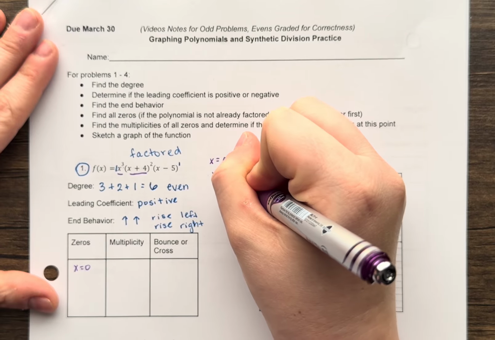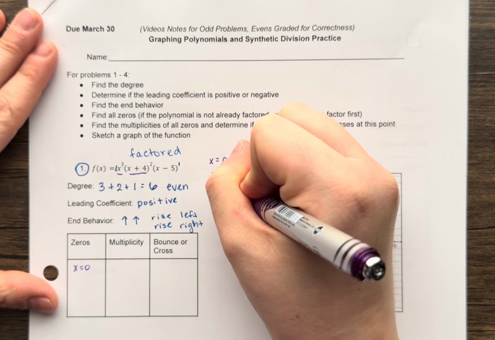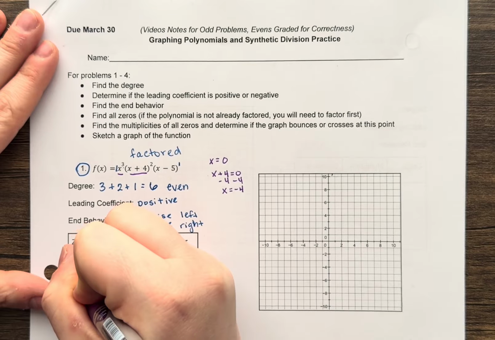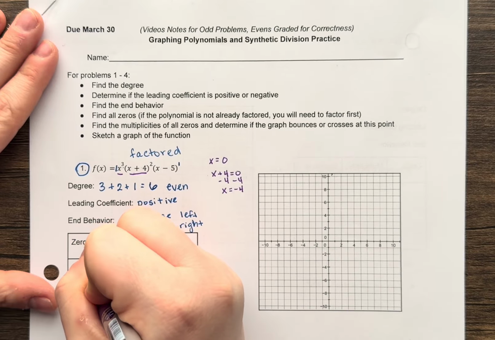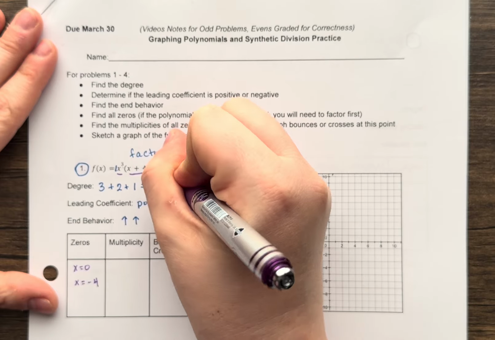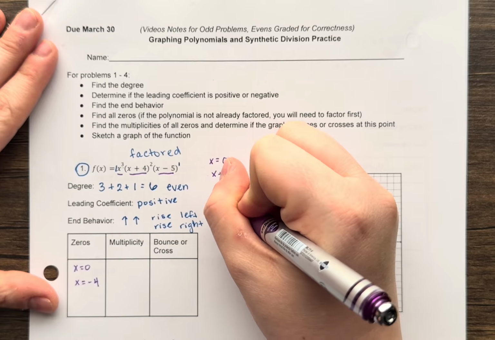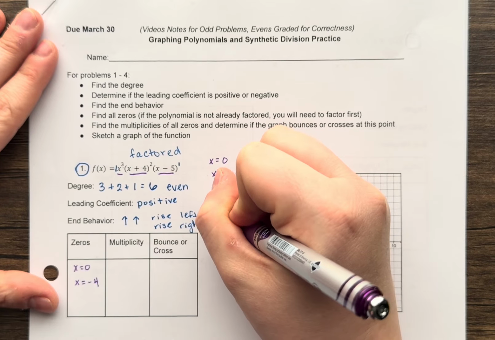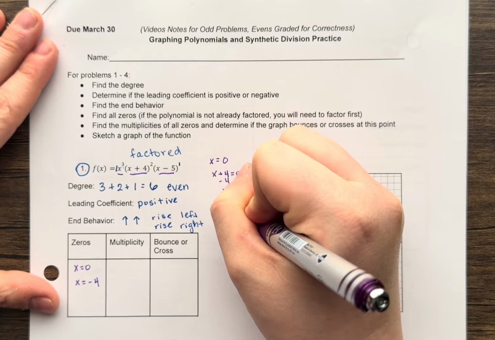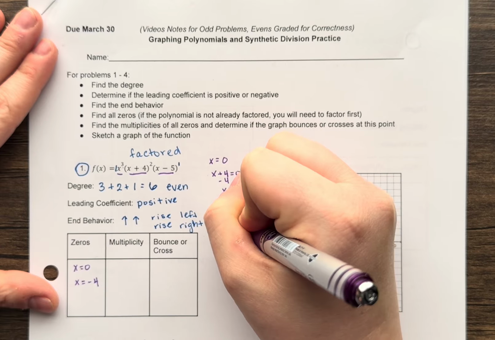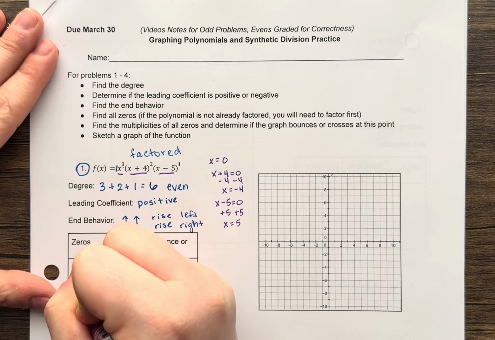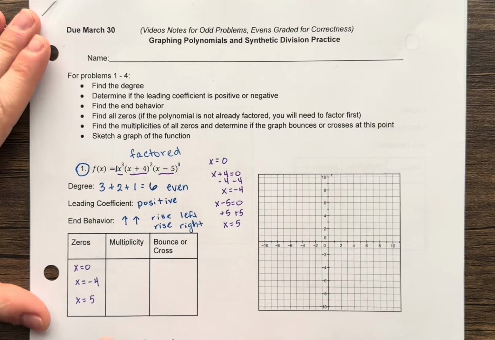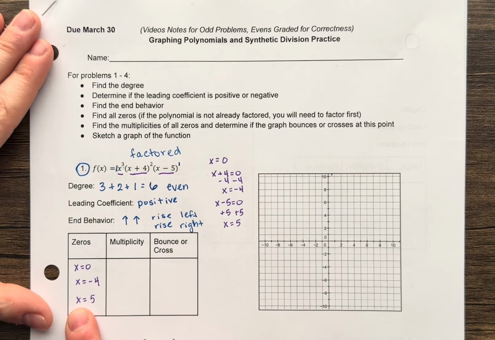Subtracting 4, we get x equals negative 4. So that's our next zero. And then our third factor, x minus 5 equals 0. Adding 5, we get that x equals 5. So now we've set each of our factors equal to 0, and we found our 3 zeros.